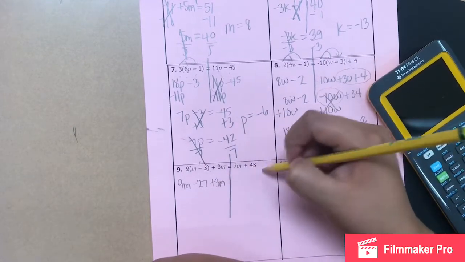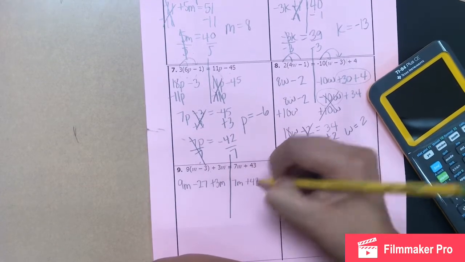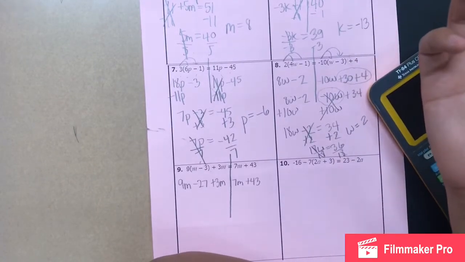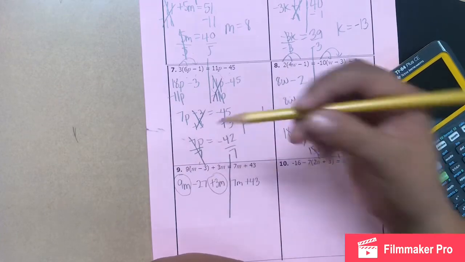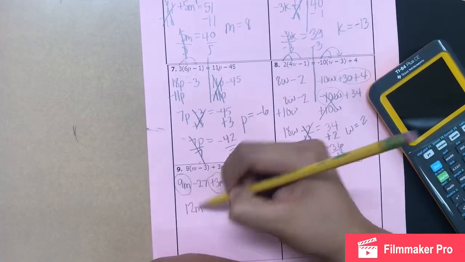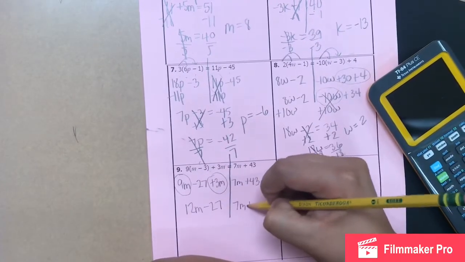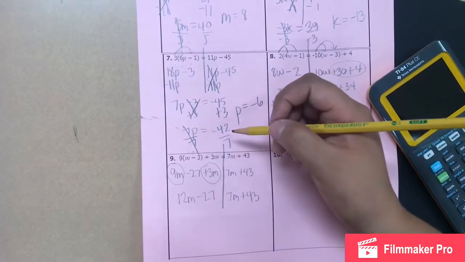There is nothing to distribute on the right side, so I'm going to bring down 7m plus 43. Now I look for step 2. Can I combine anywhere on either side? So I can combine 9m plus 3m on the left side. 9m plus 3m is 12m minus 27 equals 7m plus 43, because there's nothing to combine on the right side, so I bring it down.